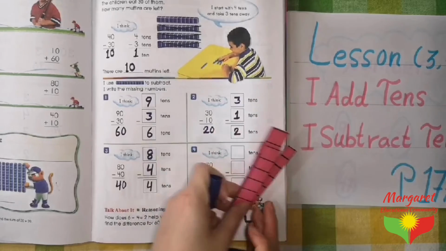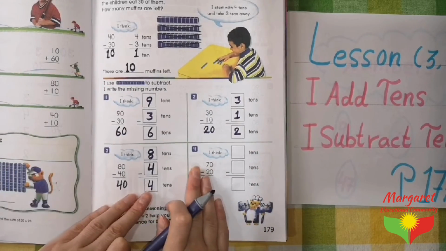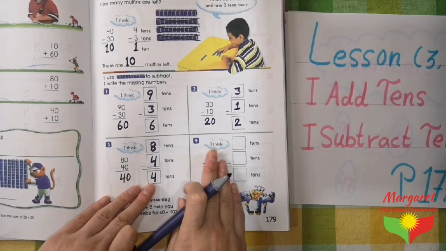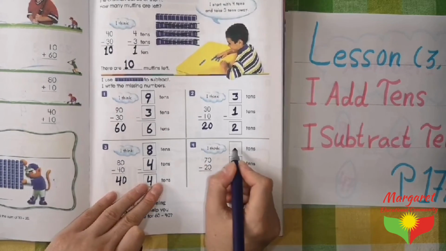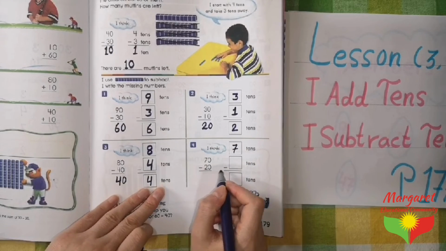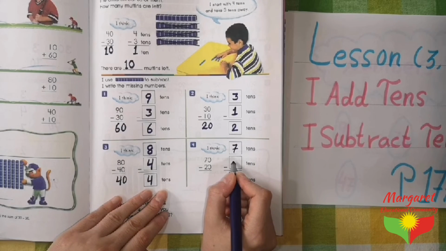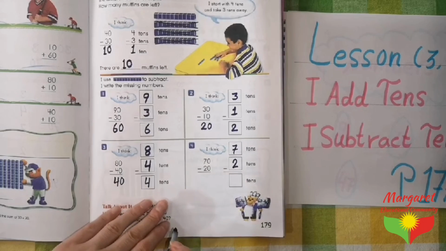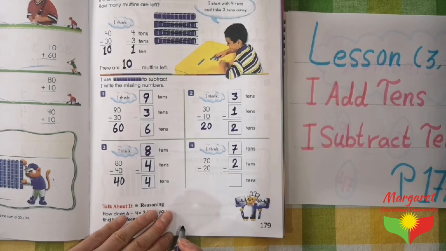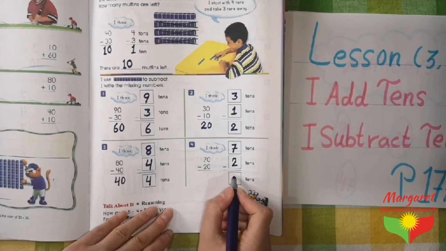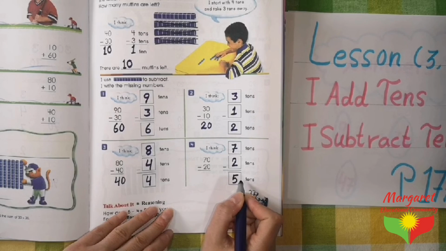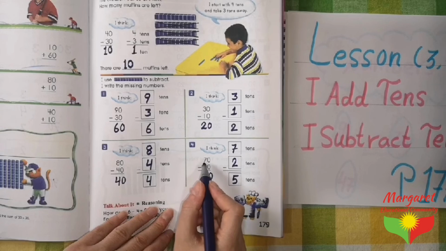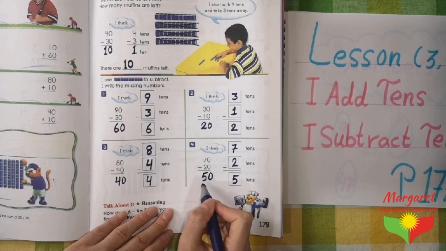Number 4, yes, we have 70 minus 20. So I think 70 is 7 tens and 20 is 2 tens. Yes, 7 tens minus 2 tens. Yes, can you tell me? Good job, 5 tens. 5 tens is 50. So 70 minus 20 is 50.